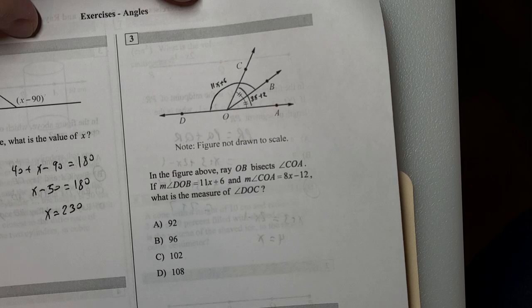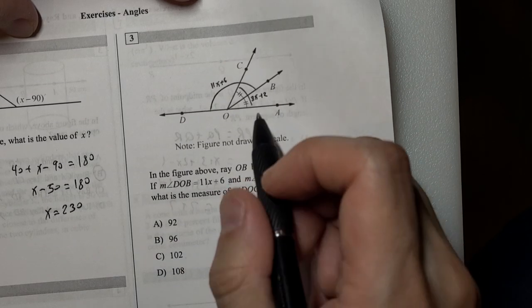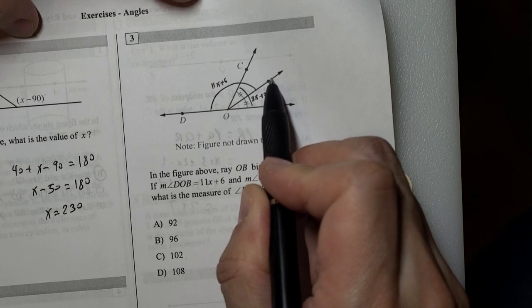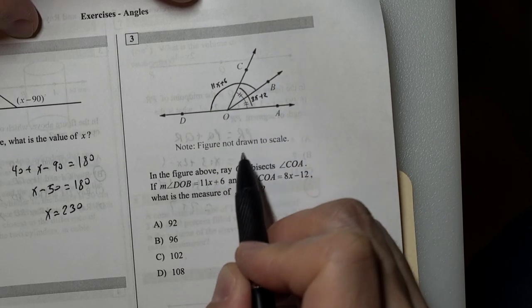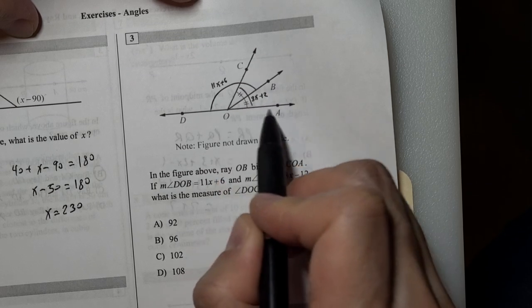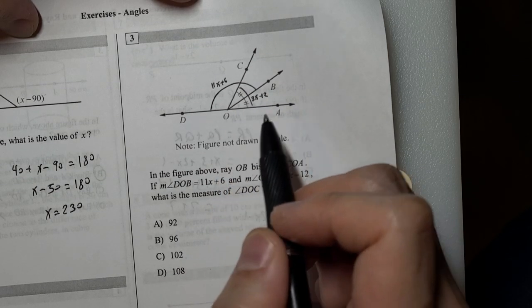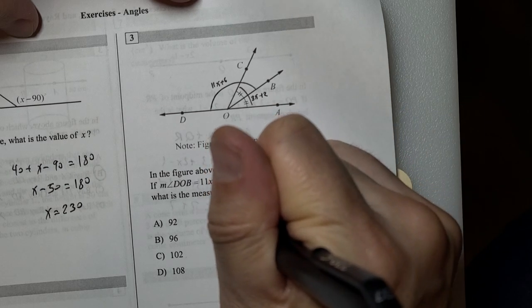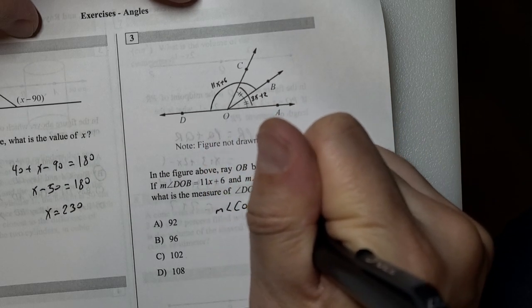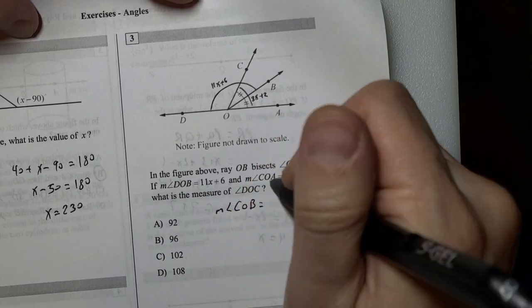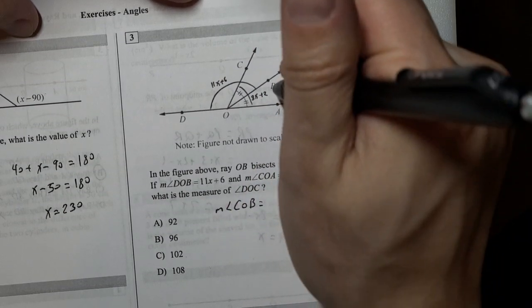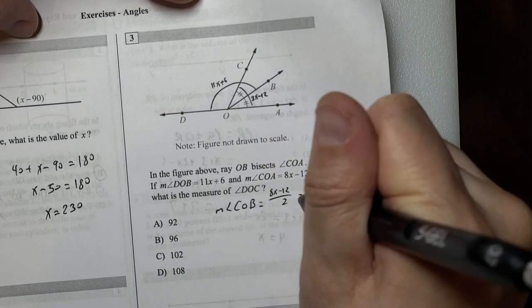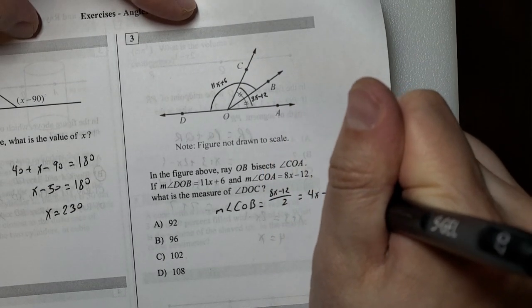Well, since there's multiple ways you can do this, since we know that COB is half of COA, because this guy bisects COA, so this is half of it, okay? So, we know that the measure of angle COB is half of 8x minus 12, divided by 2, which is 4x minus 6.